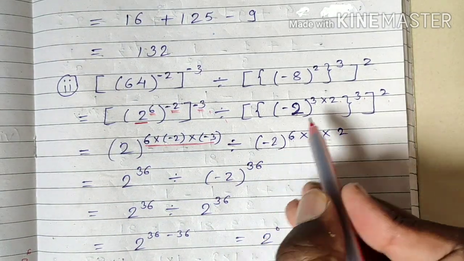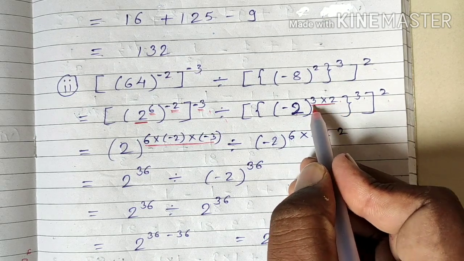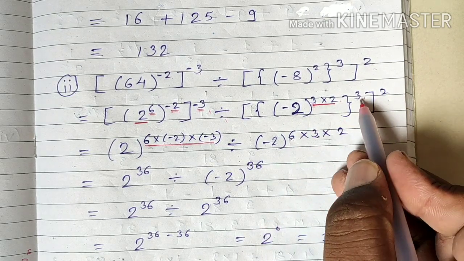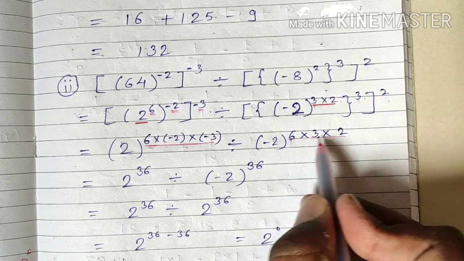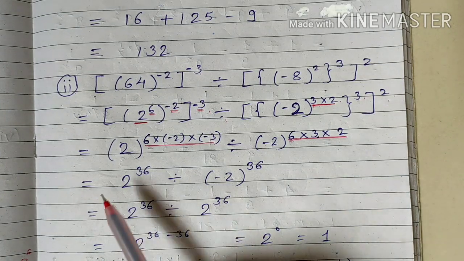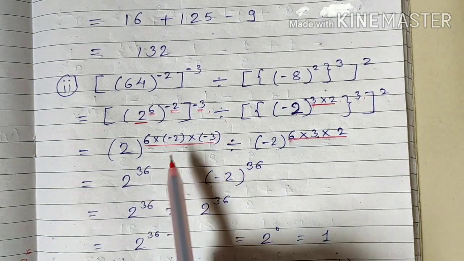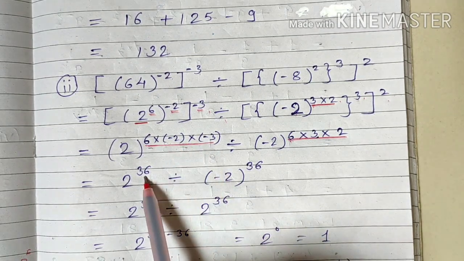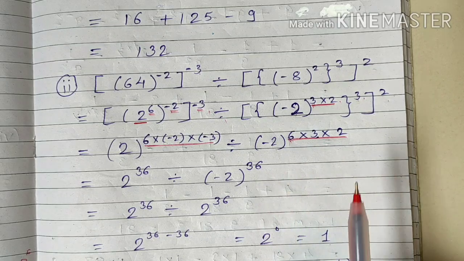Similarly, minus 2, multiplication of 2 and 3 gives us 6. This 3, 6 multiplied by 3 multiplied by 2. Got it? So it becomes 2 raised to 36. Multiplication of the power becomes 36 positive, minus into minus positive, 36 divided by 36.